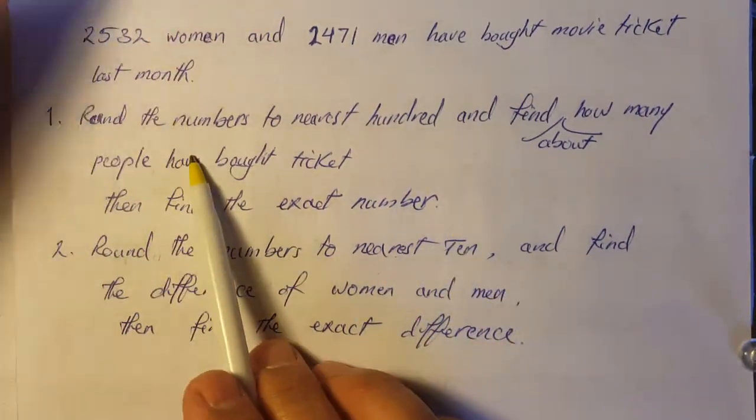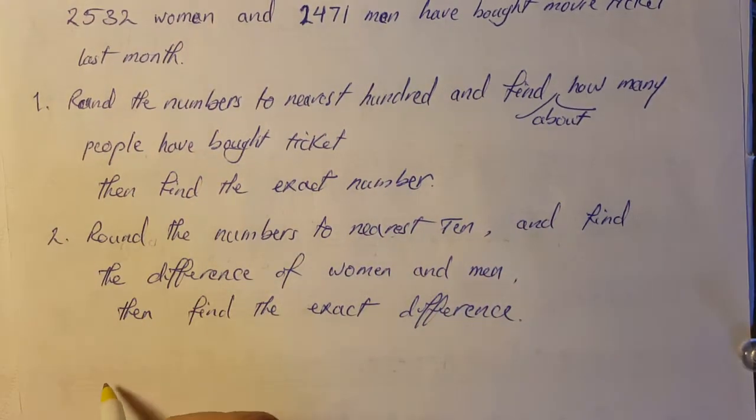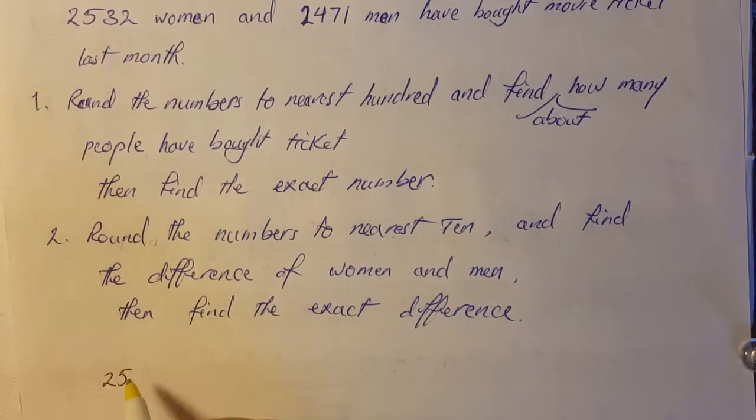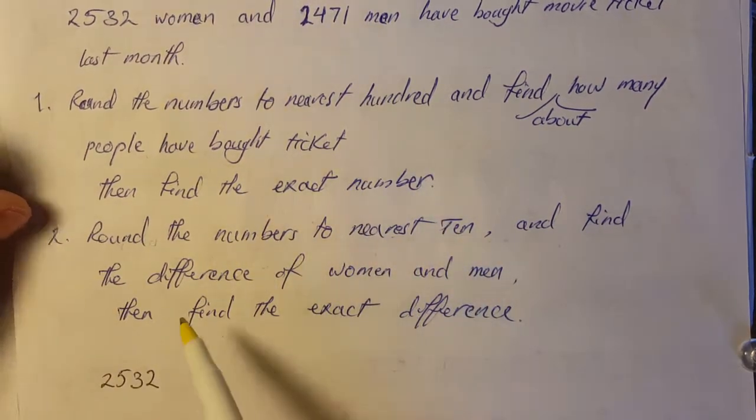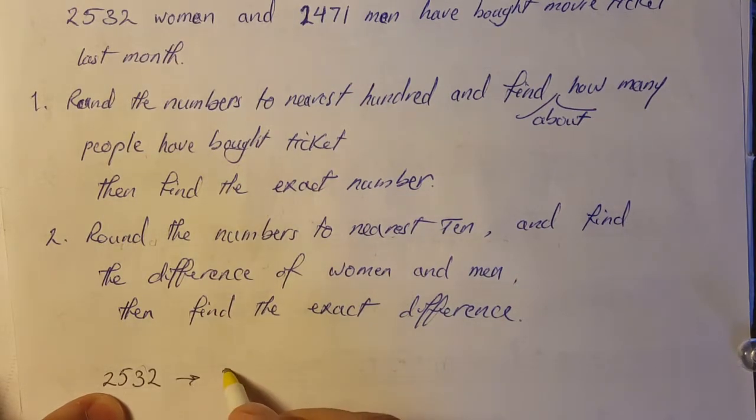Okay, round the numbers to the nearest 100. 2,532. We want to round it to the nearest 100. The group of 100 is 5. So we have to look at the digit to the right of it. So the 3 will round down. So this number rounds to 2,500.